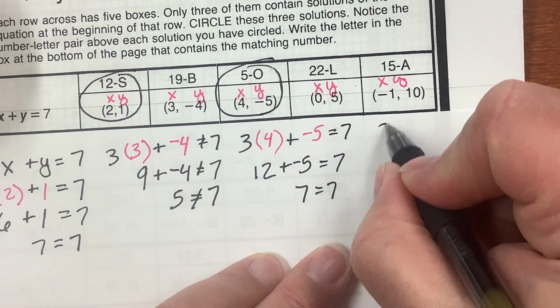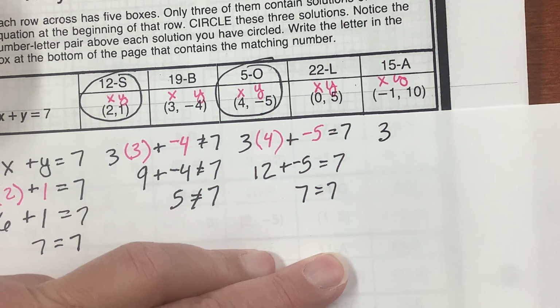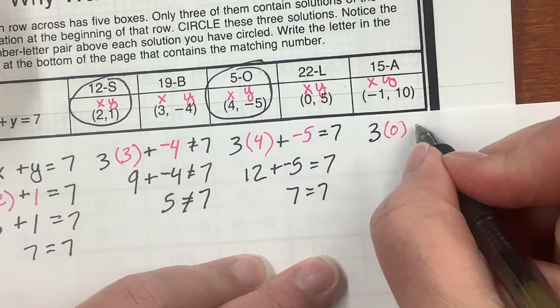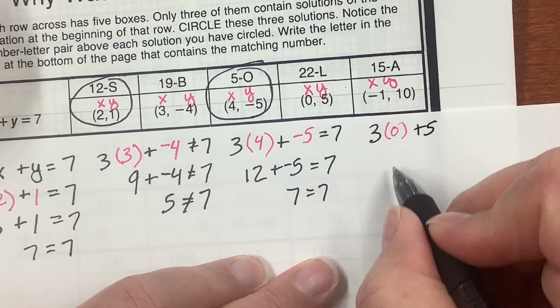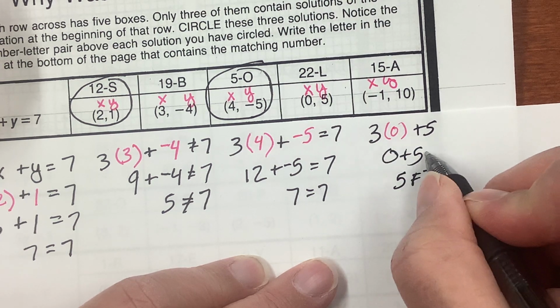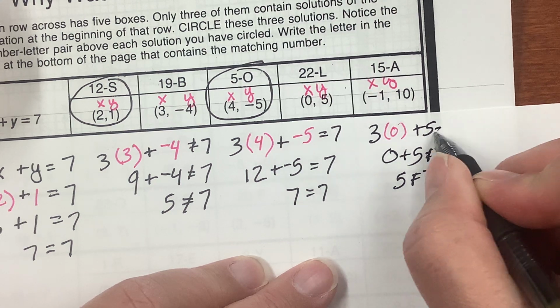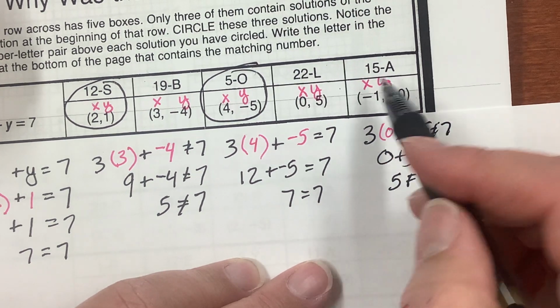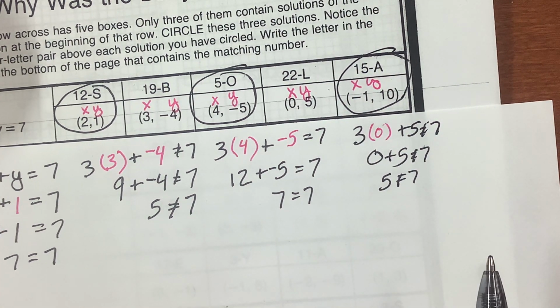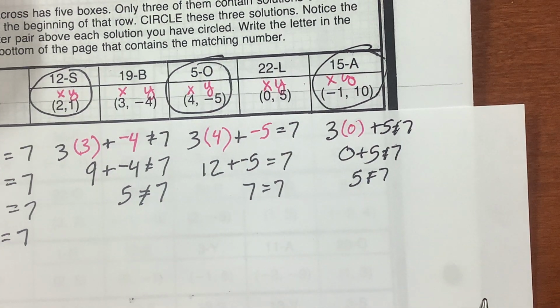So this one is going to be 3 times 0 plus 5. Well, 3 times 0 is 0. 0 plus 5. None of that is equal to 7. That's not 7. That's not going to work. That's no good. So I already know that this is going to work because it told me there were 3 answers. But I'm going to do it anyhow, just to check.